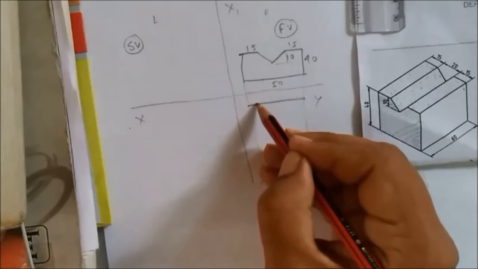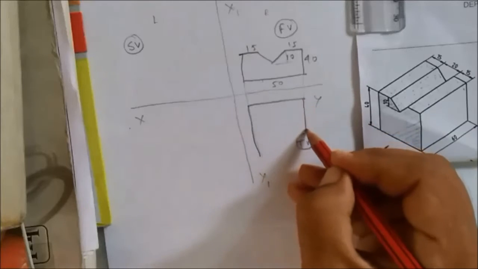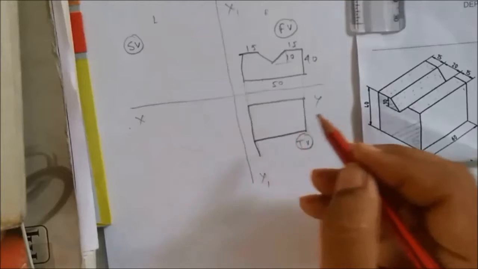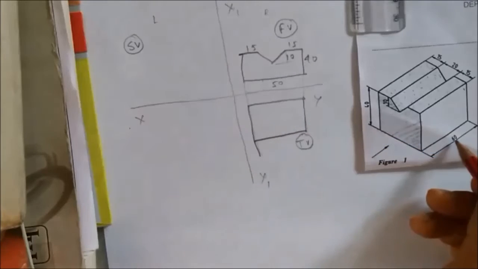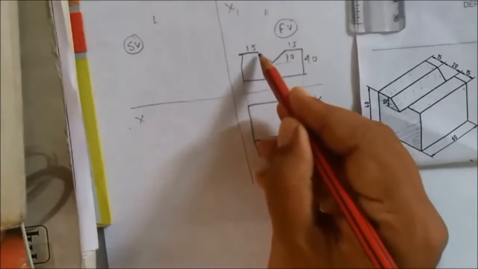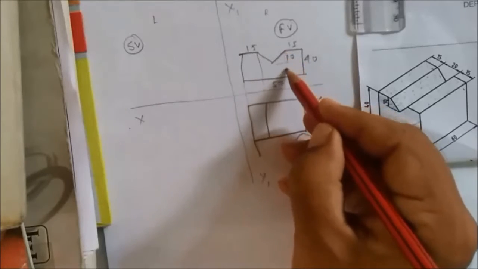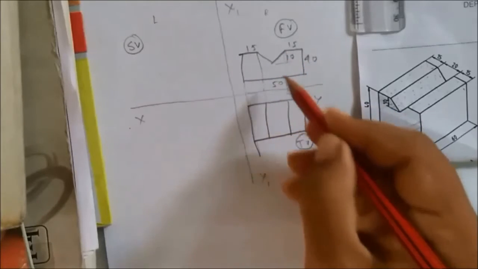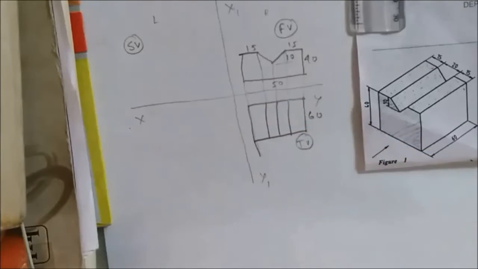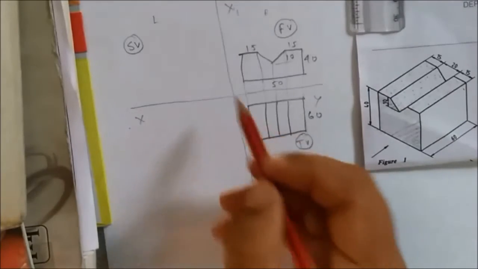Then you draw the top view. This height for the top view is given 60, and this length is 50. Now you project this point. You draw a continuous line. Similarly project this point and draw another continuous line. Now erase this portion. Now you have to project the side view from the front view and top view.